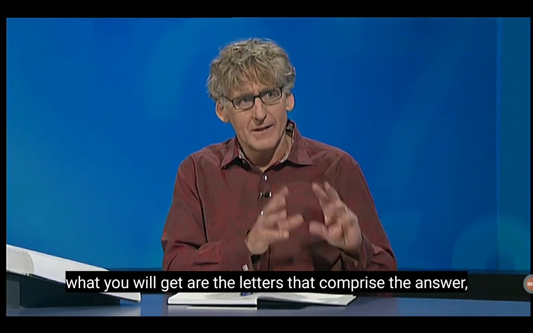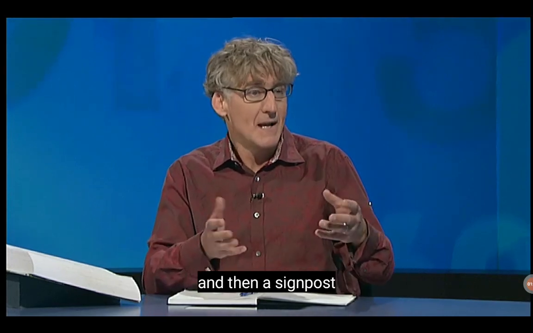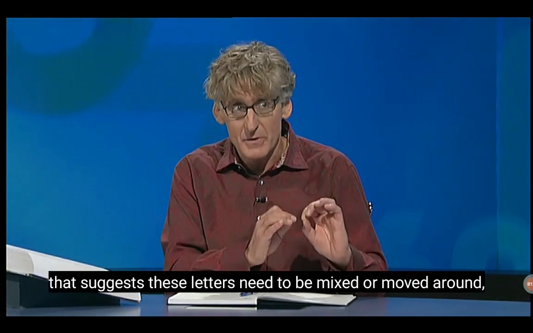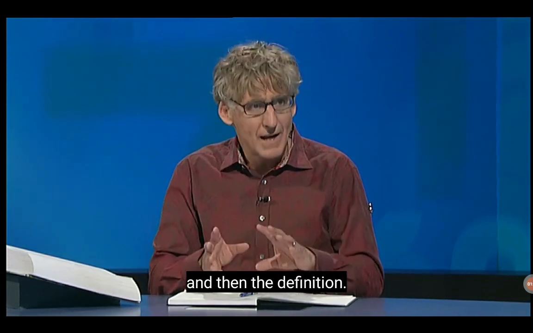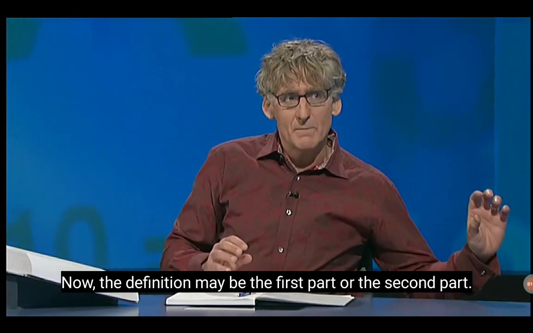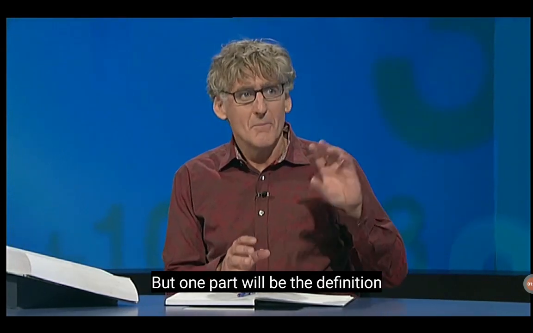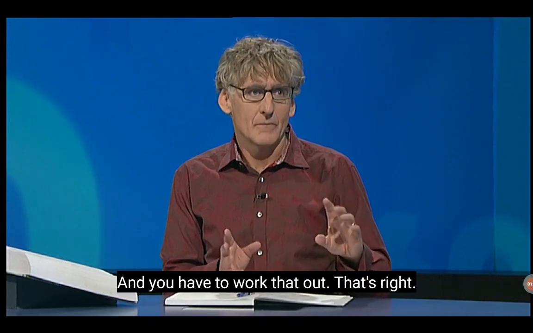In the case of an anagram, what you will get are the letters that comprise the answer in a mixed form, much like that letter mix. Then a signpost that suggests these letters need to be mixed or moved around, and then the definition. The definition may be the first part or the second part, but one part will be the definition and one part will always be the wordplay. And you have to work that out.